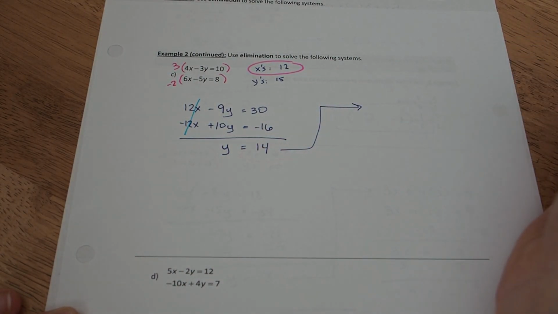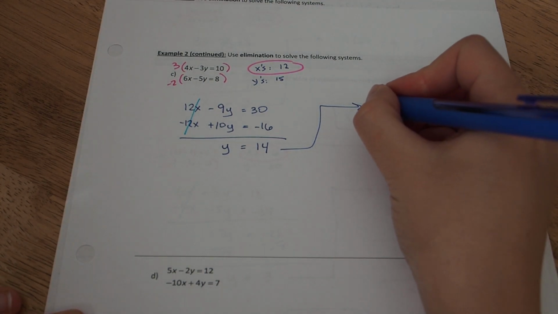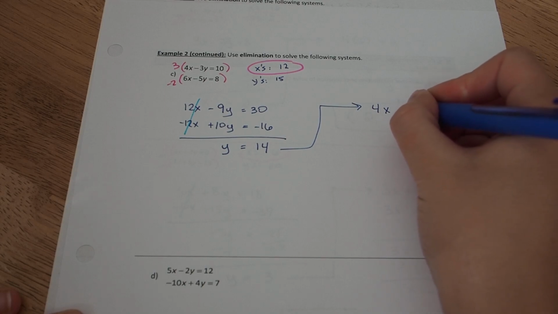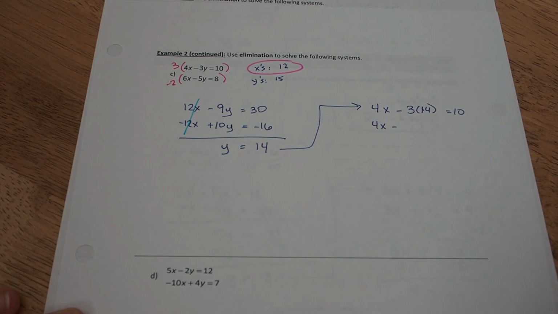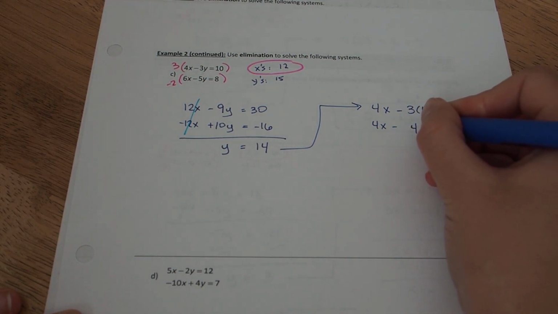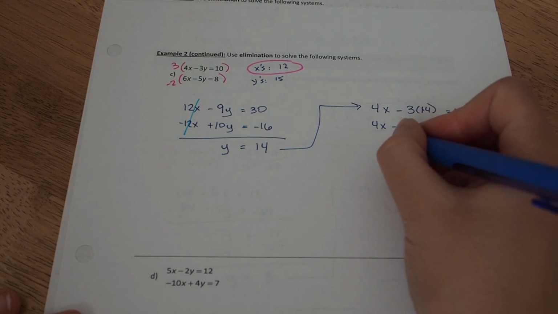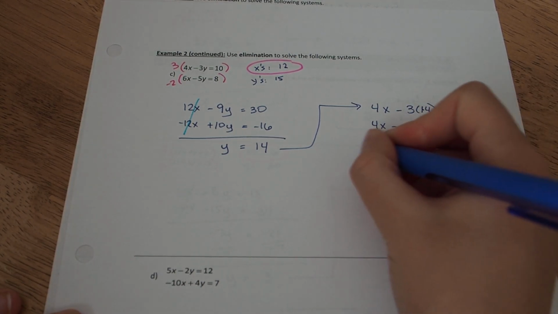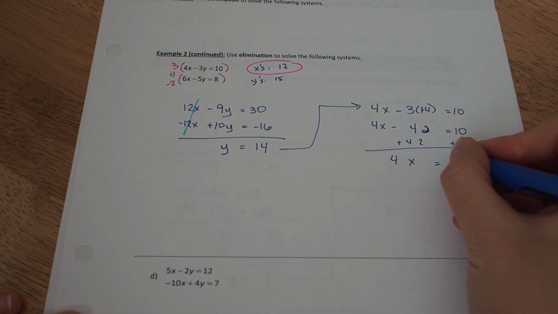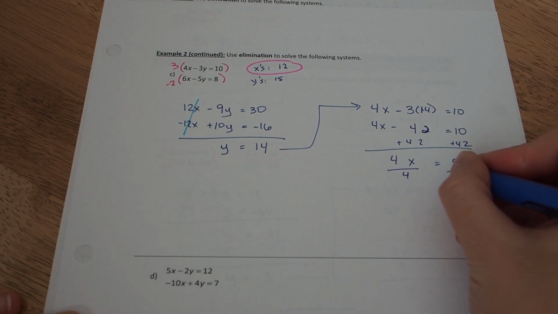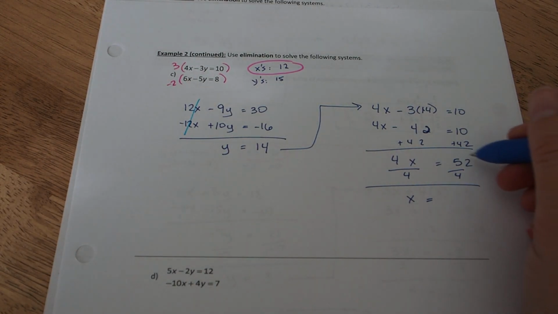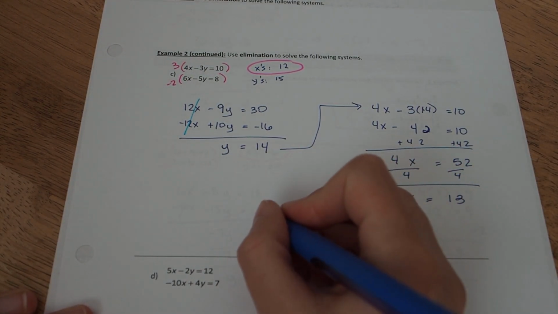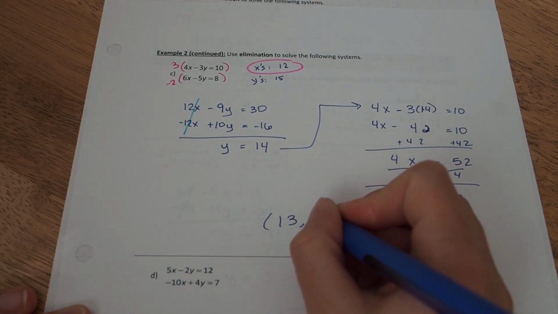Plug that into either of my equations. Let's use the top one for example. We've got 4x minus 3 times 14 equals 10. So 4x minus 3 times 14 is, let's see, 42. Then I need to add the 42 to both sides. So 4x equals 52. And I want to divide both sides by 4. So x equals 52 divided by 4, which is 13. So my answer is going to be 13, 14.